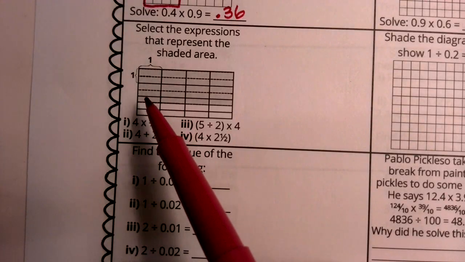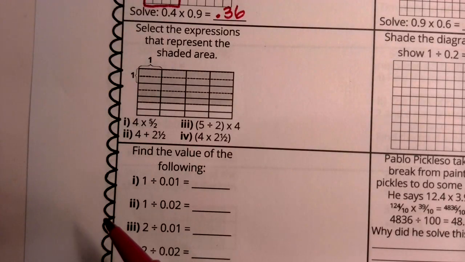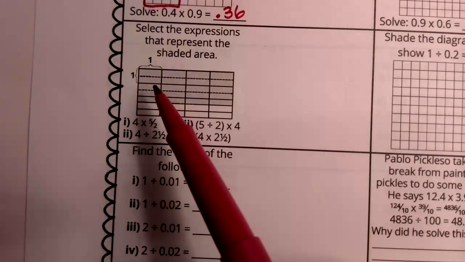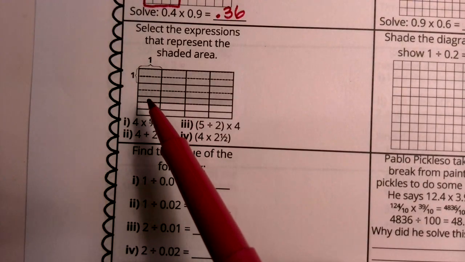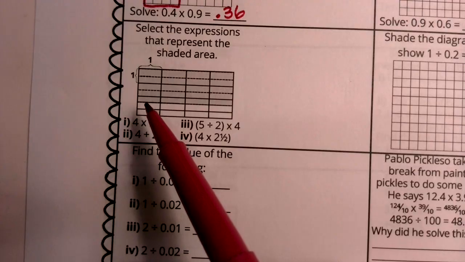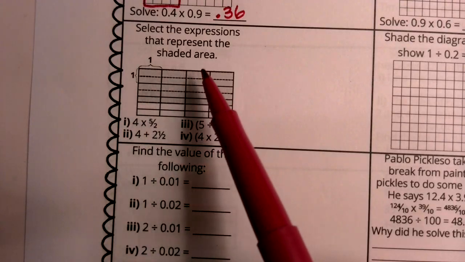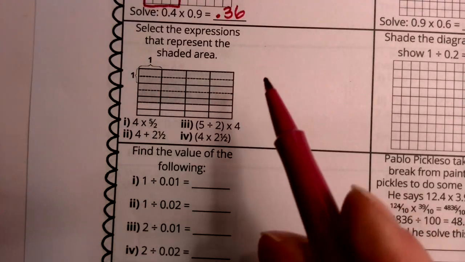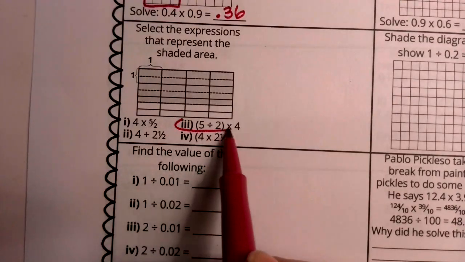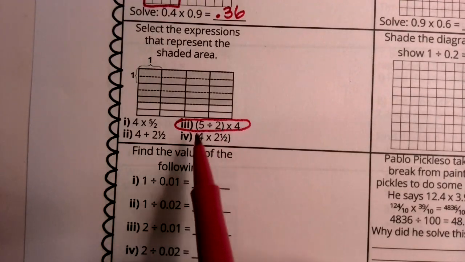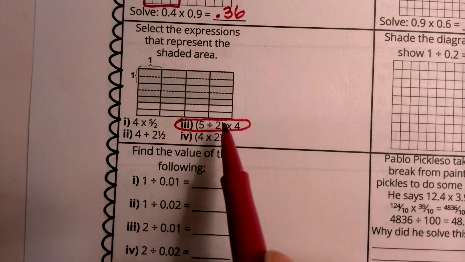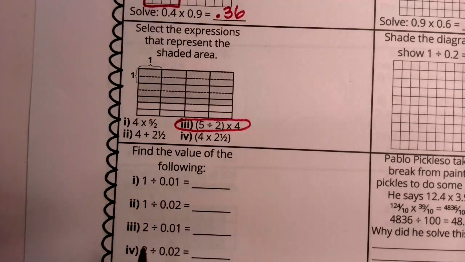So I have 5 halves that are shaded. I have 5 individual rectangles. Each of those represents a half, and that is repeated here for the second time, here for the third time, here for the fourth time. So this one, boys and girls, shows me 5 halves repeated 4 times. That's how I know that that one is true.